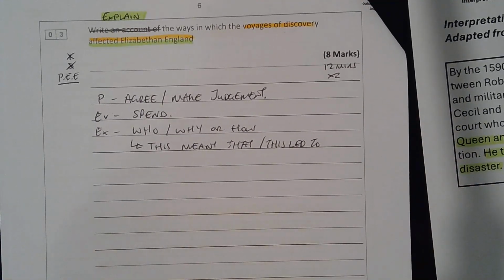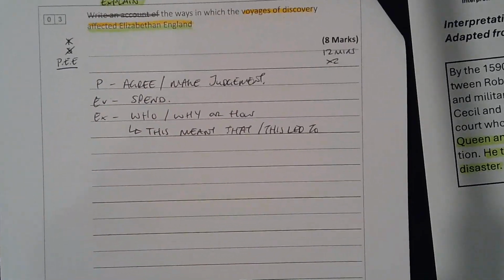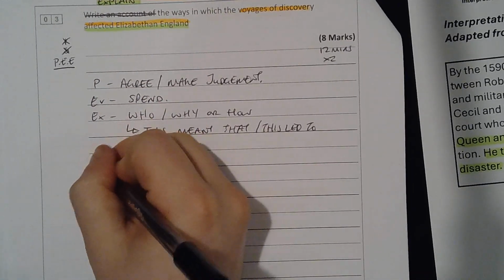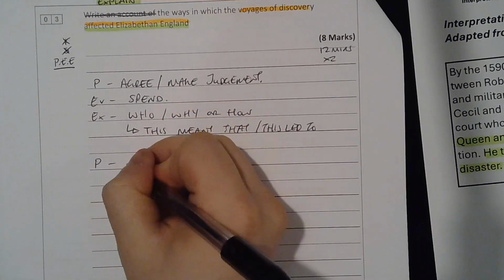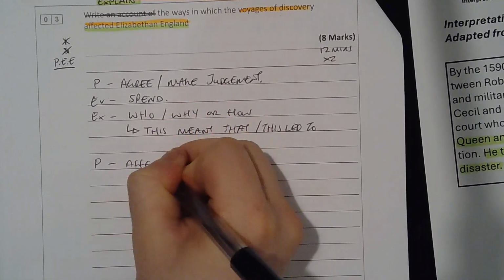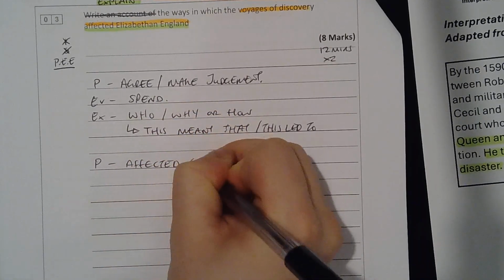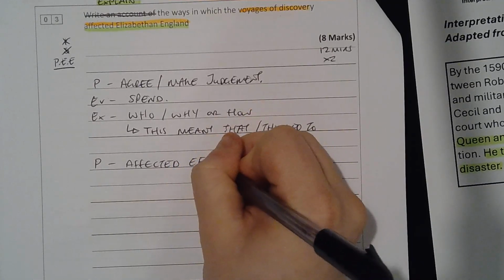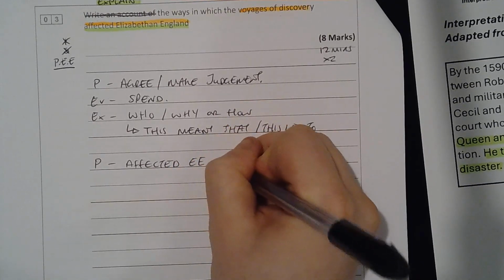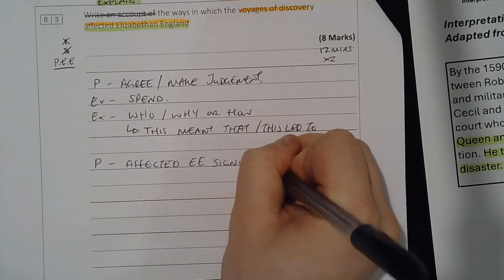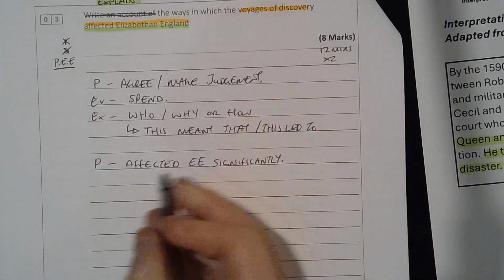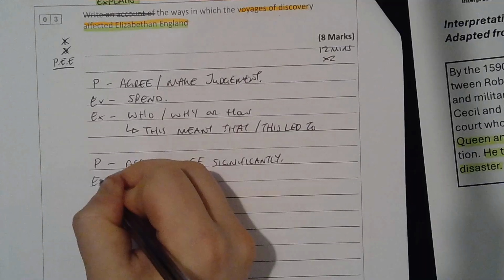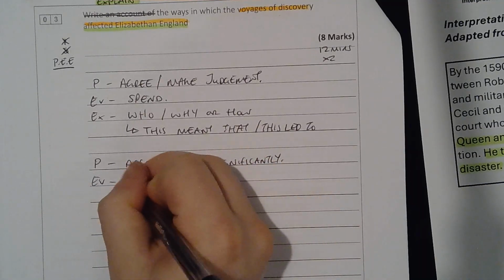And if we're thinking about actually how to answer this question, I would start by saying, point, it affected, I'm going to put EE for Elizabethan England, significantly. What example do I have of a voyage of discovery affecting it significantly? Well, I could talk about Drake.